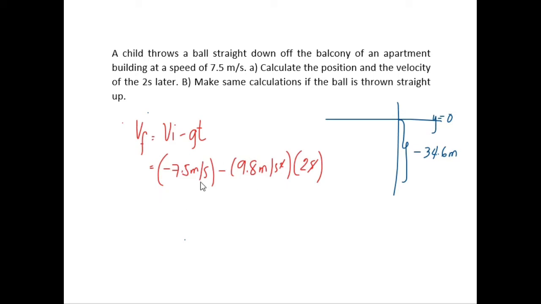The final unit for final velocity is meters per second. Final velocity is equal to negative 27.1 meters per second. So it has already traveled negative 34.6 meters downward, and the final velocity at this point is equal to negative 27.1 meters per second.